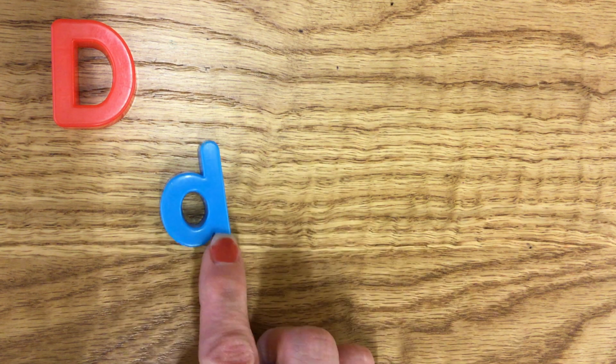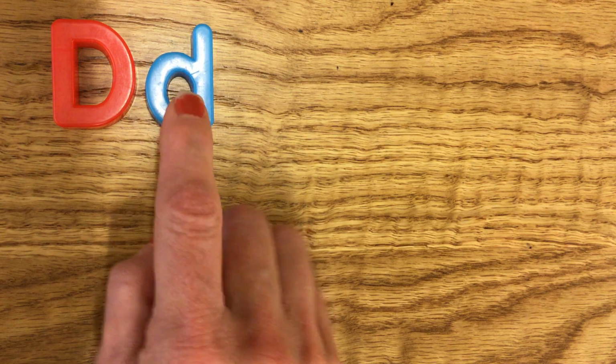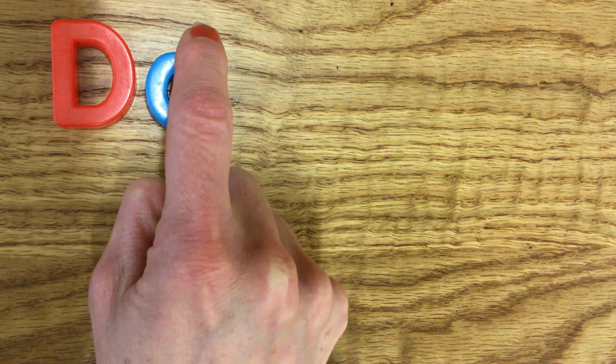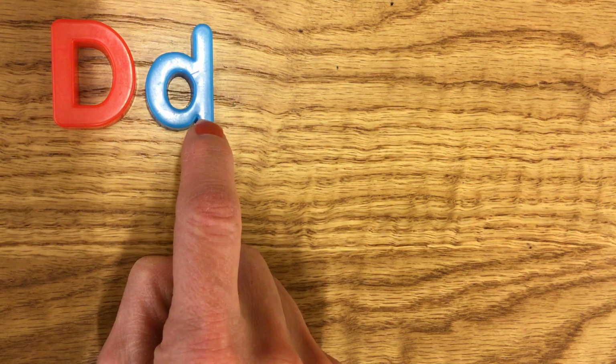When we make our lowercase d, we start in the middle. Little curve around, up like a helicopter, and straight back down makes our lowercase d.